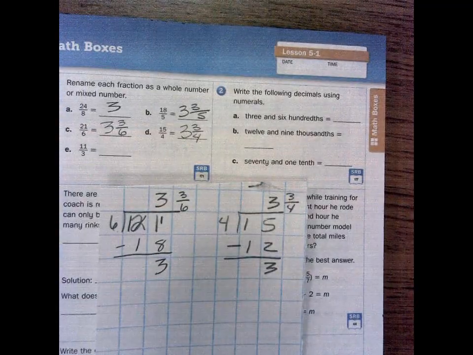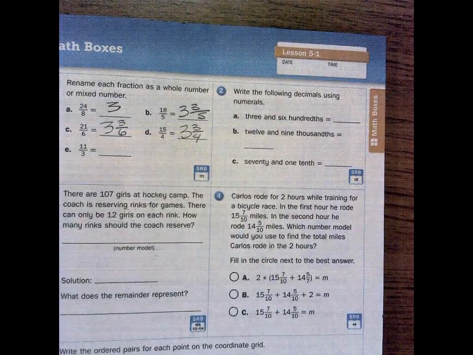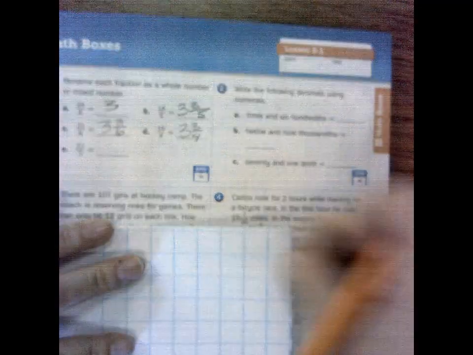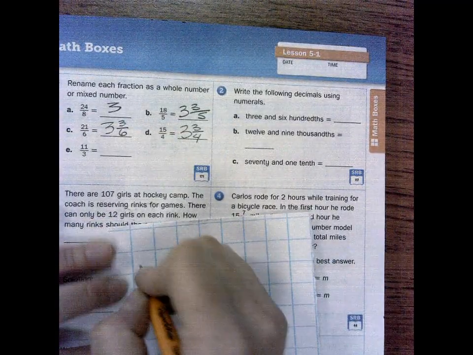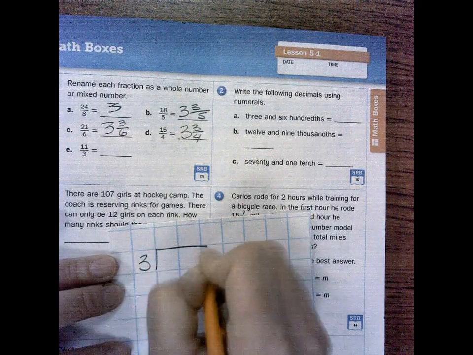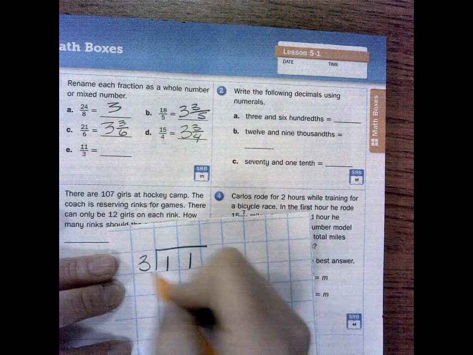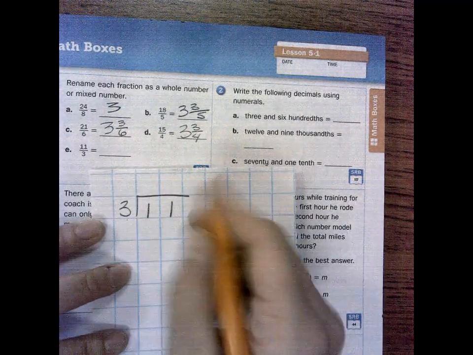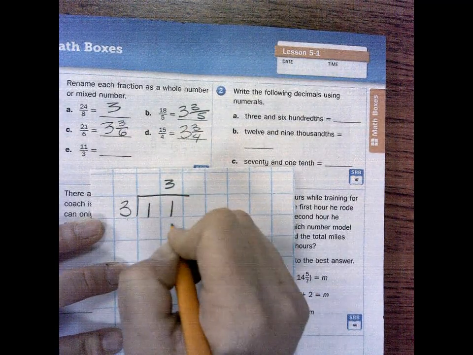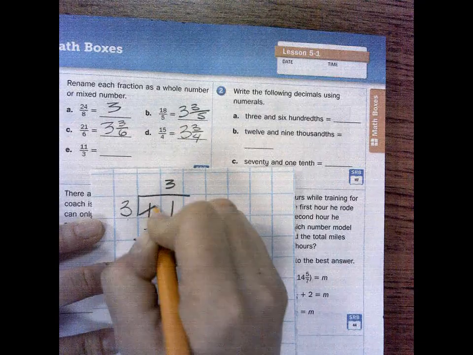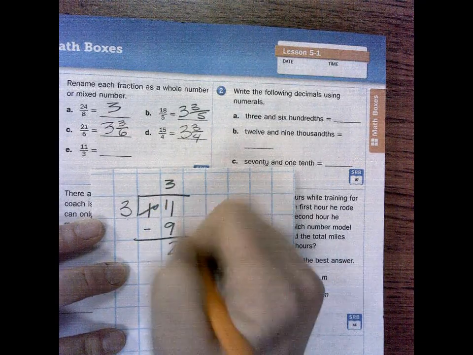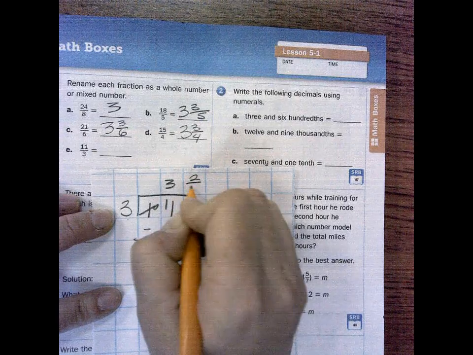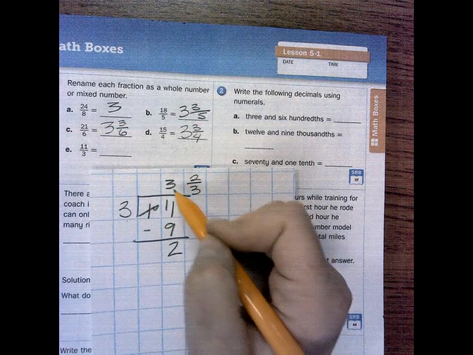Now my final fraction to convert here is 11 thirds. That means 3 pieces make a whole, and I have 11 pieces. 3 goes into 11 3 times. My remainder becomes my numerator, and my denominator stays the same, the divisor, so 3 and 2/3.